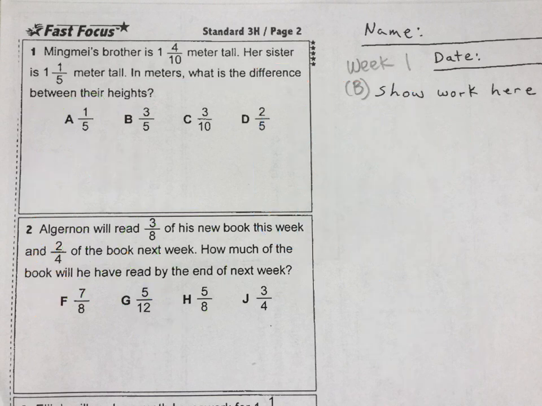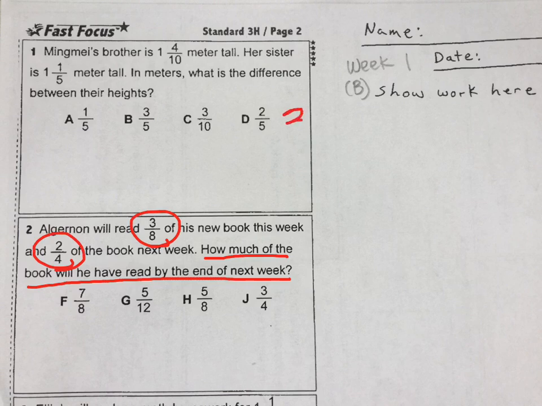All right, number 2. A will read 3/8 of his new book this week and 2/4 of the book next week. How much of the book will he have read by the end of the next week? So he's going to read 3/8 of the book this week, 2/4 of the book next week. How much of the book will he have read by the end of the next week? So they're wanting you to add. So 3/8 and 2/4.